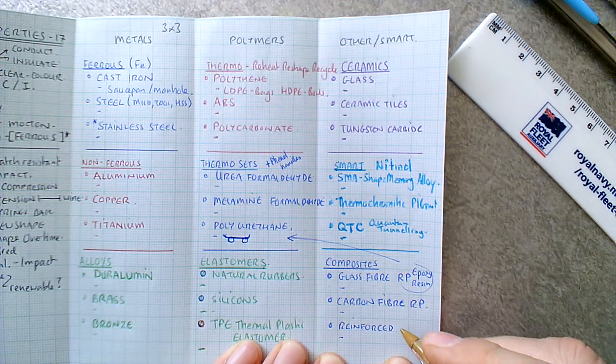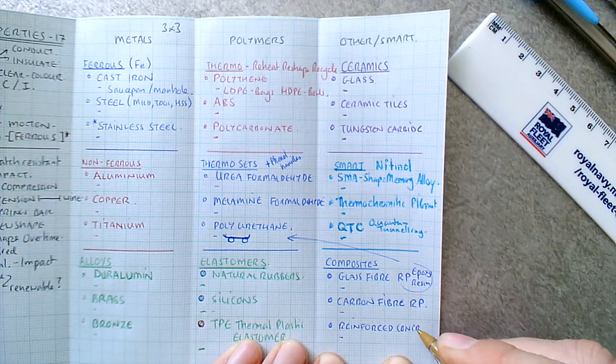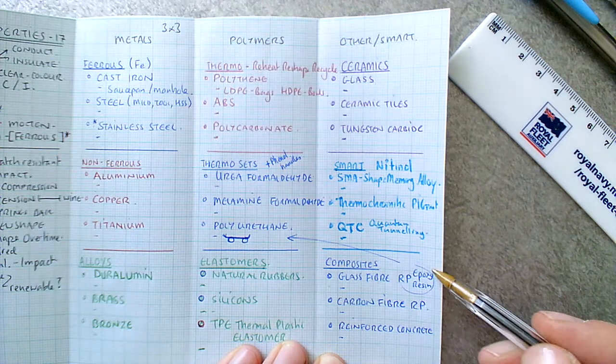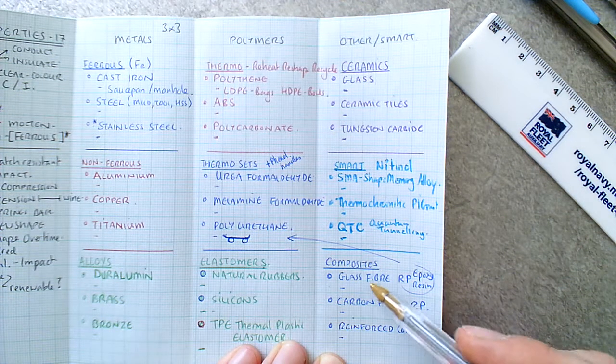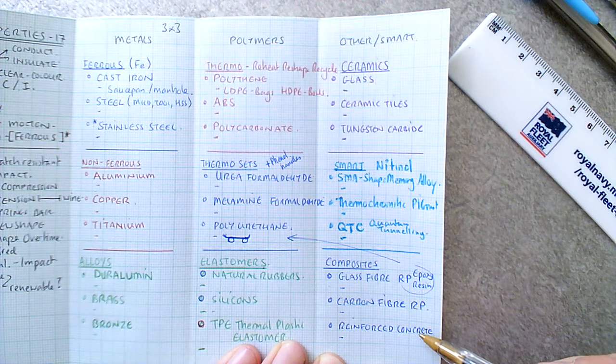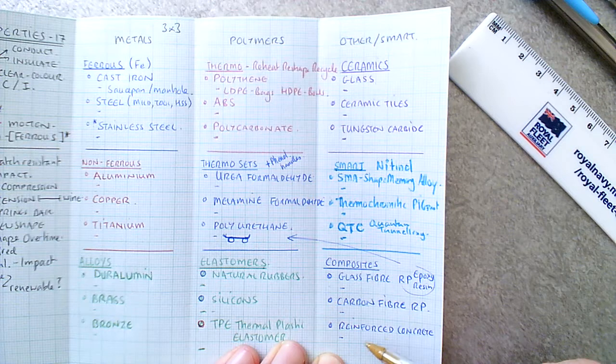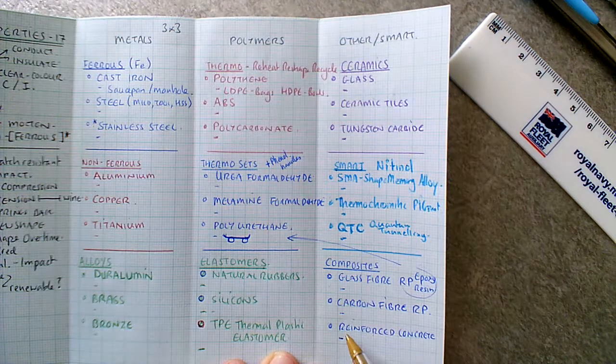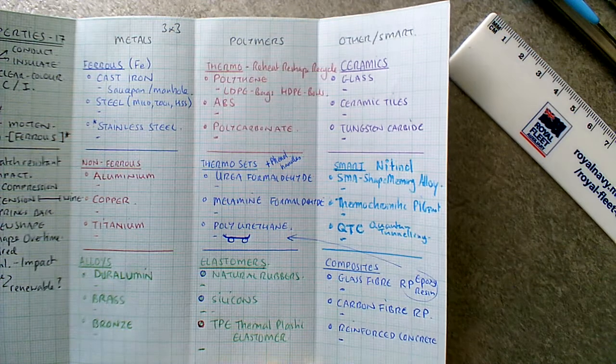This is basically concrete as a matrix, like the epoxy resin is the matrix and the glass fibres are the fibres. In reinforced concrete, the matrix is the concrete and the reinforcement is usually steel bars, what we call rebar, reinforcing bar. Again, do some research and find an application for that.